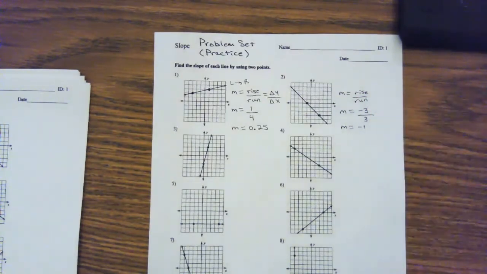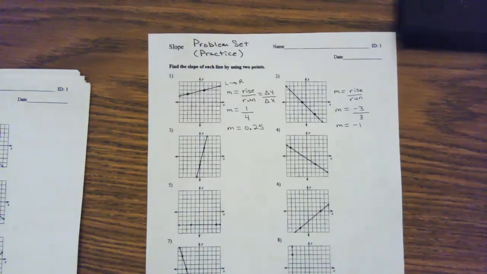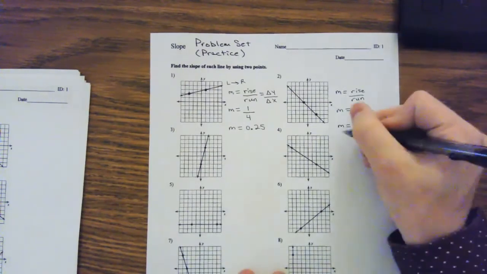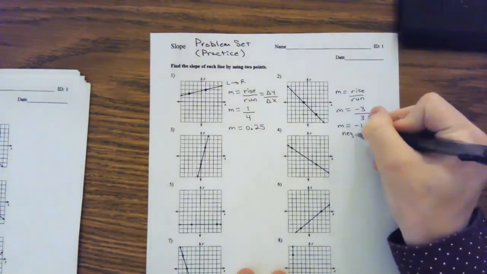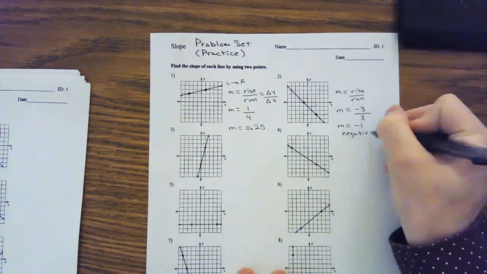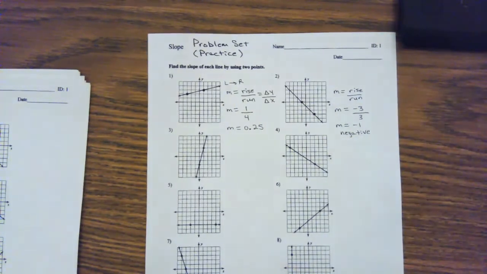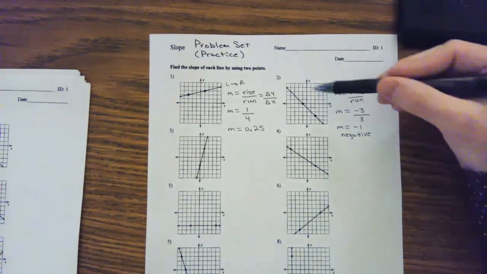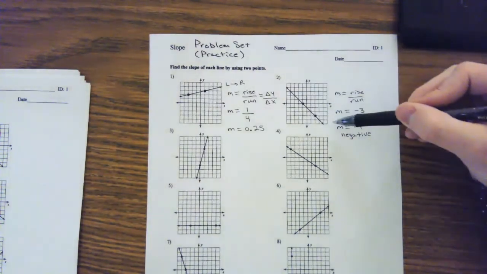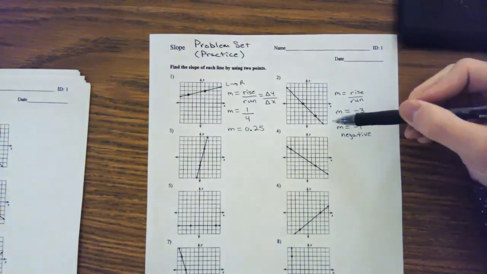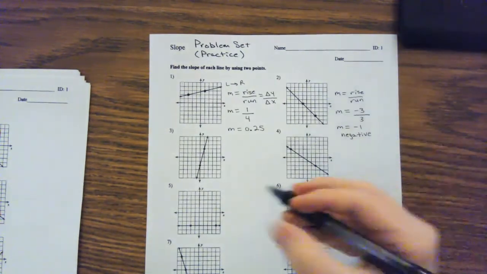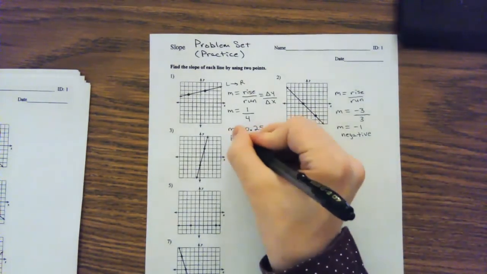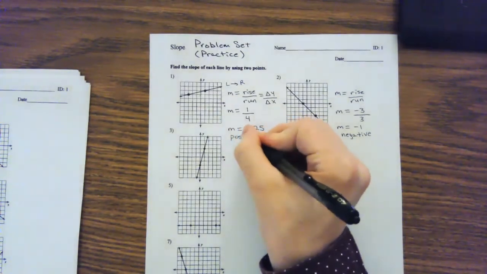And that'll be my slope for this one. So notice it has a negative slope. So what that means is your line is going to go down as you go from left to right. Whereas if you had a positive slope for number 1, your line would be going up as you go from left to right.